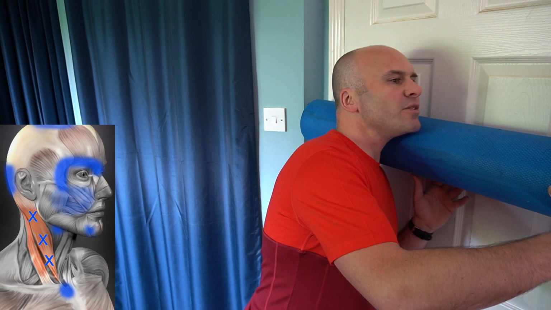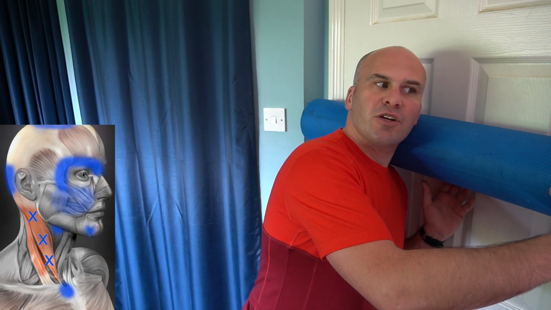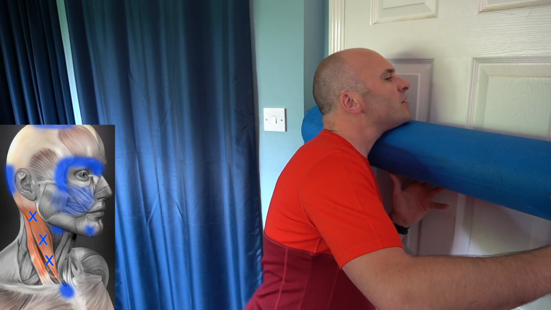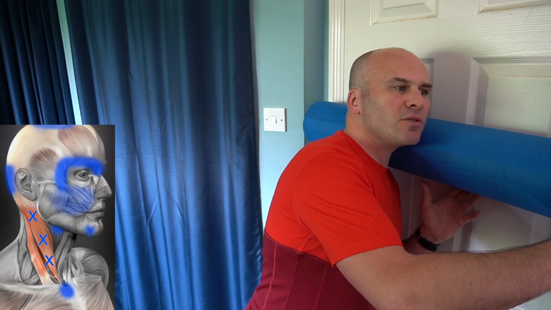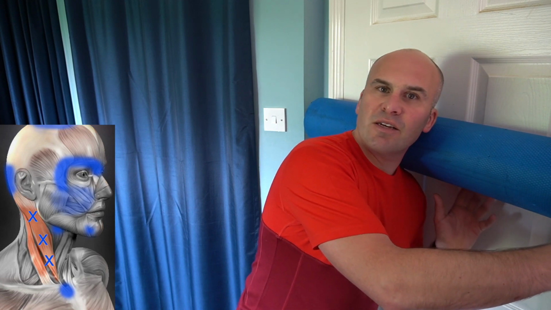And what this is going to do is help give them a bit of a stretch, but you're also working into the fascia of the muscle and trying to elongate it. What we do with those is about 5 on each side, turning as you go, and then obviously just reverse for the other side.